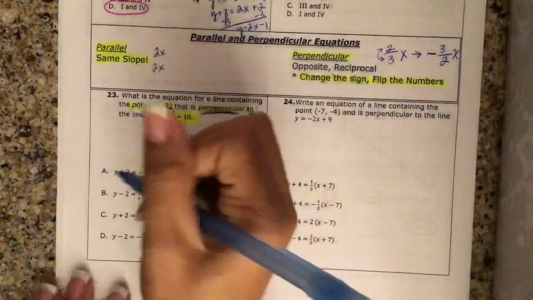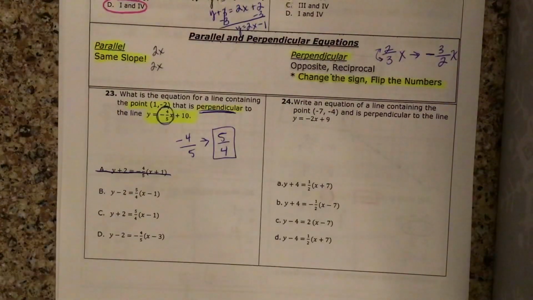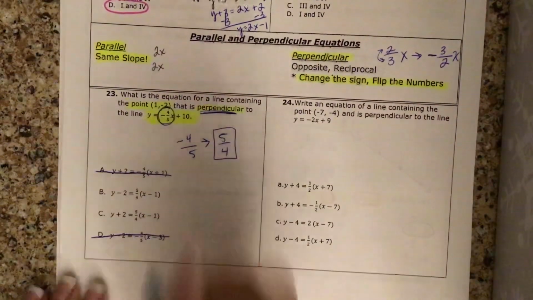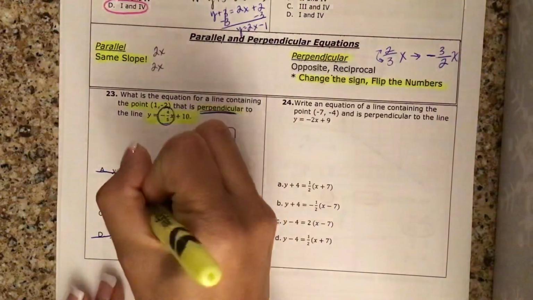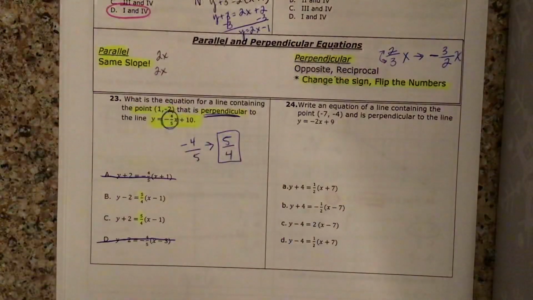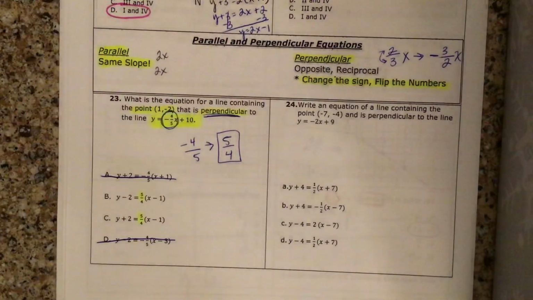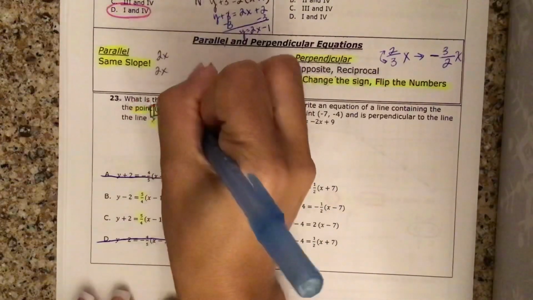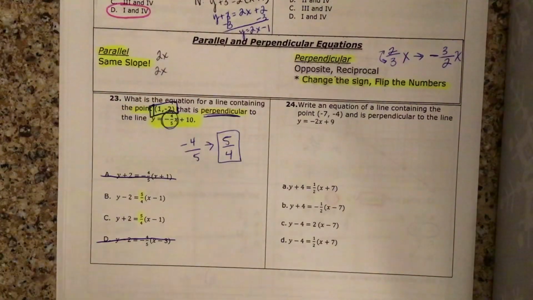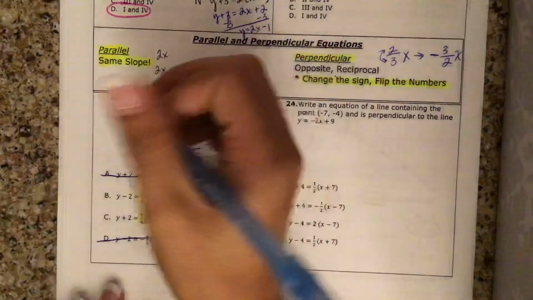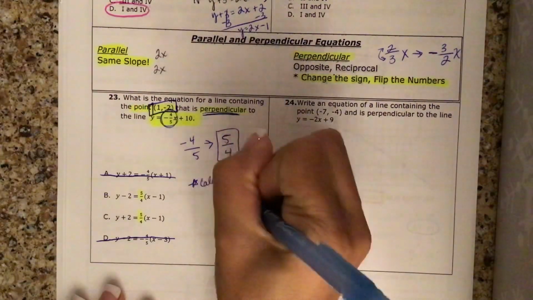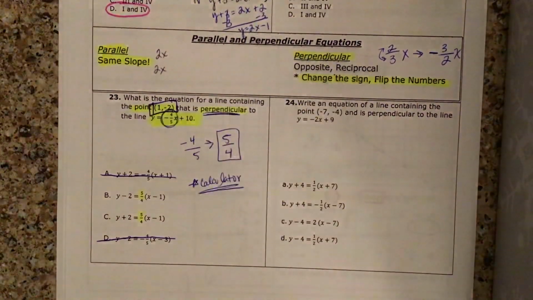So 5 over 4, letter A does not have a 5 over 4 in it. Letter D does not have a 5 over 4 in it. So now we're looking at option B and option C. It's one of those for sure, because those both have a slope of 5 over 4. So the number in front of the x is a 5 over 4. But this has to go through the point 1 comma negative 2. How do we check an equation to see if it has that point on its table? We use our handy dandy calculator. But remember, we can only use the calculator if y is by itself.